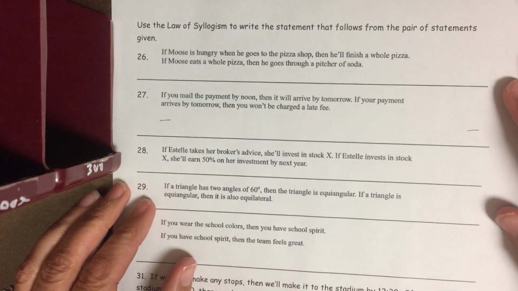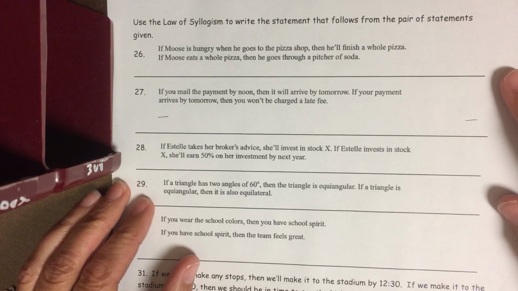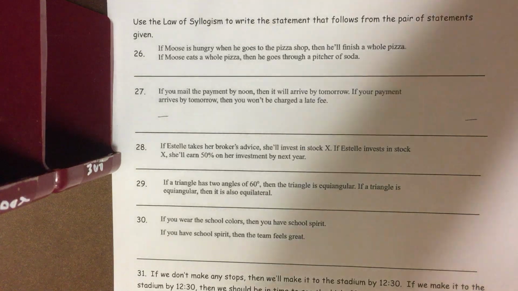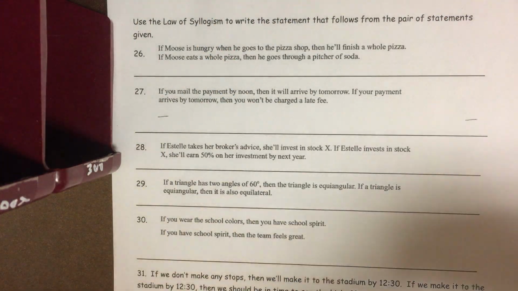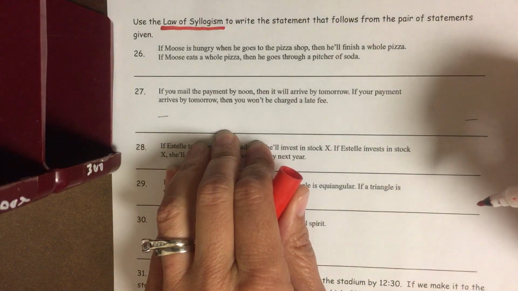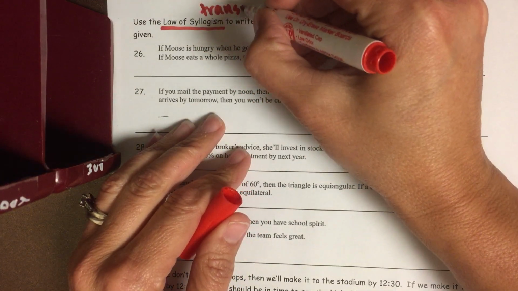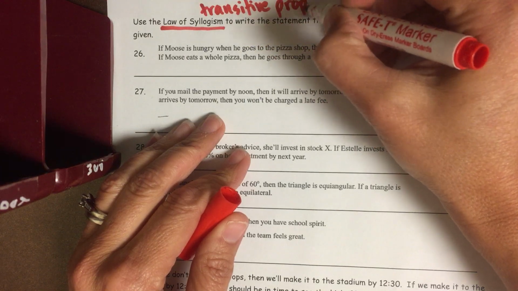The law of syllogism is just like the transitive property that you talked about in Algebra 1. So we're going to look at the law of syllogism. It sounds a lot more complicated than it is. A syllogism is basically a transitive relationship. That's like the transitive property.